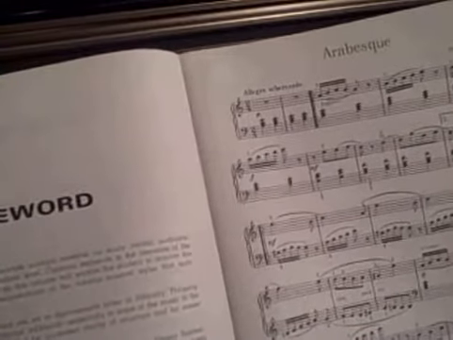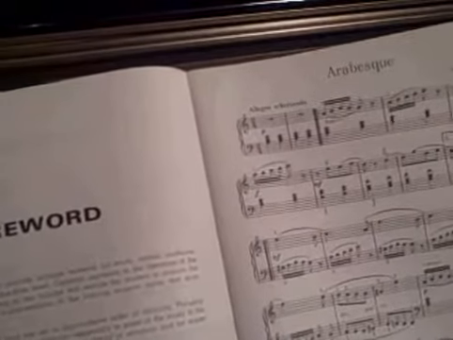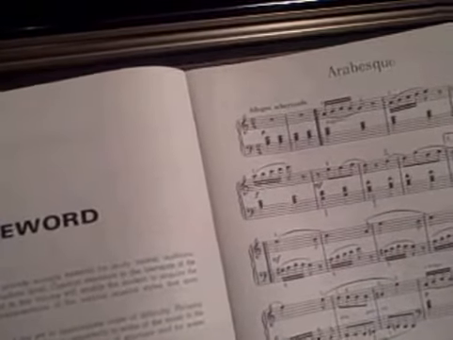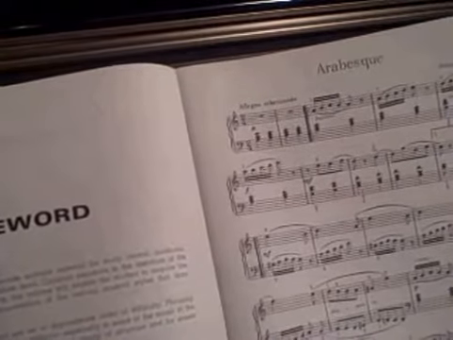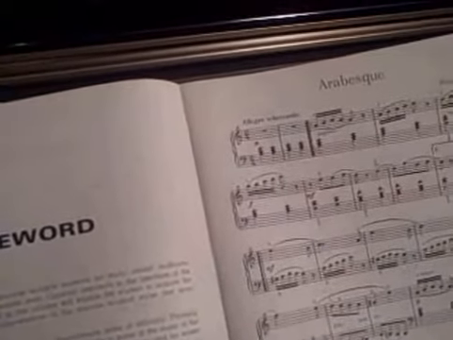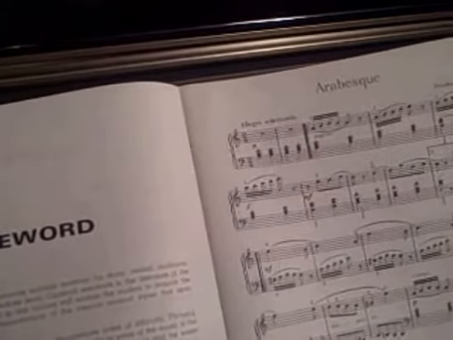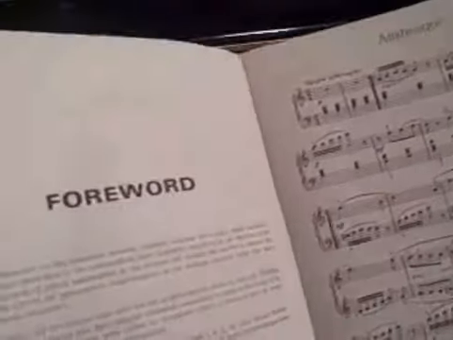Every major key has a relative minor key that's related to it because it uses the same key signature, the same number of sharps or flats. And you can find the relative minor by taking the sixth note of the major scale. In other words, if I counted up 6 notes from C, C, D, E, F, G, A would be the start of the relative minor scale, and they use the same key signatures.